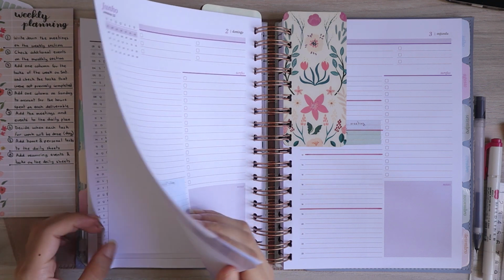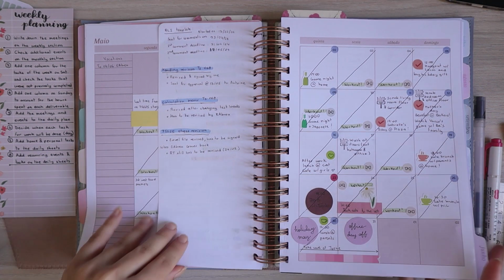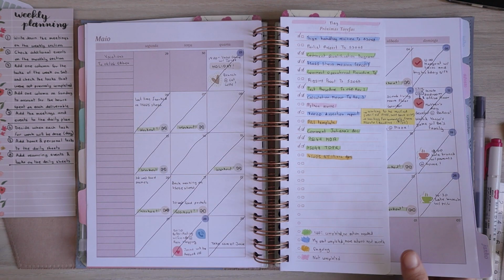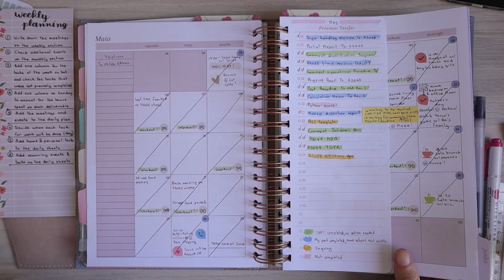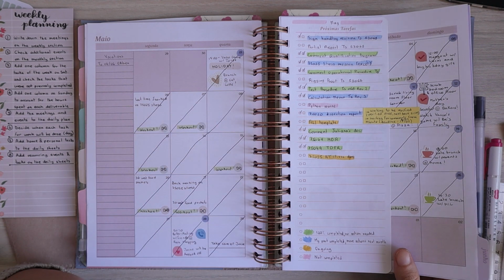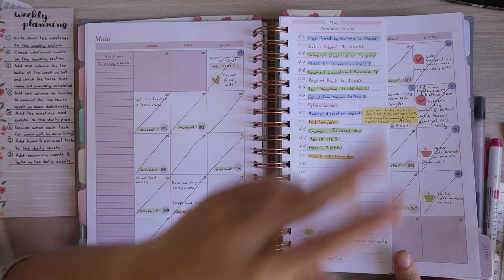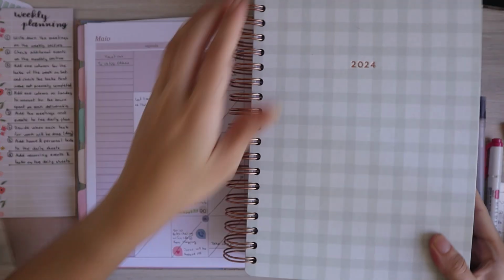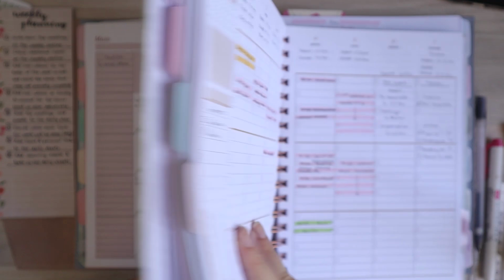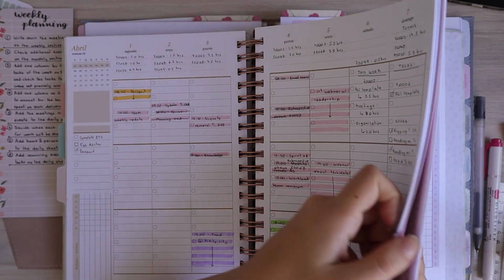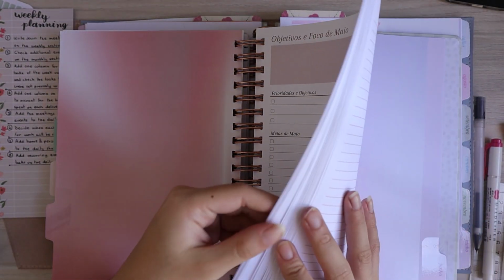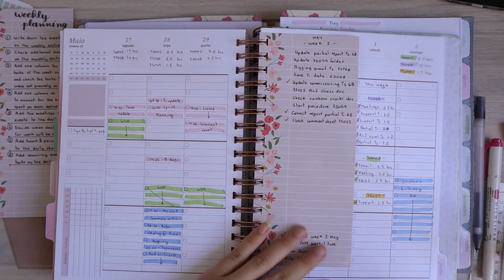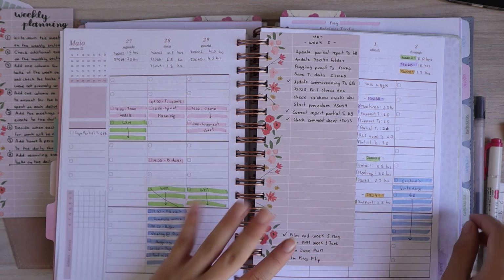So if I go back into the May planning, I have here a list of things that I should have done and completed, and I did not. So I actually need to have a look at the last week of May here on this planner, because I do take out the weeklies and the dailies from the previous month.